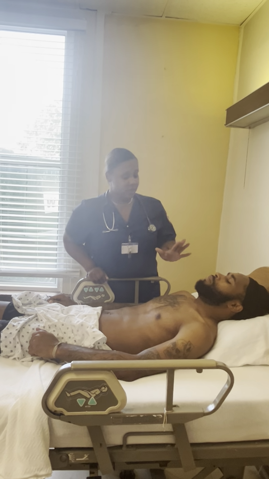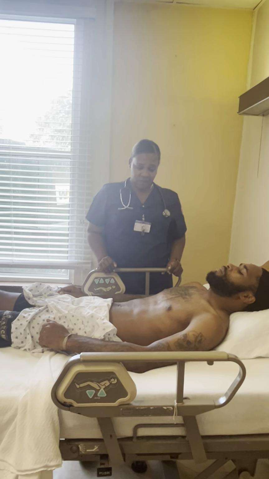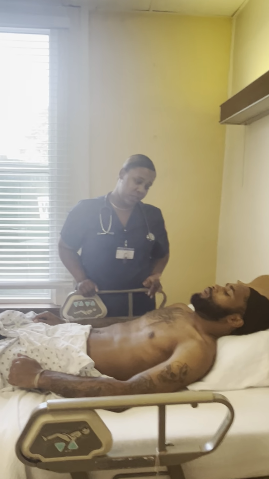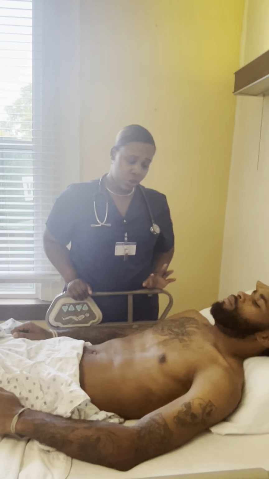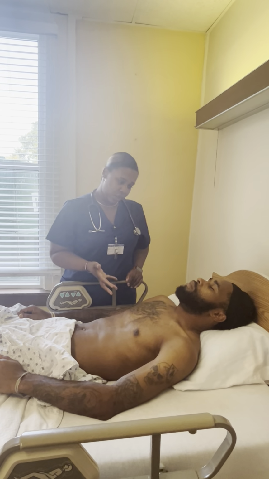Okay, I'm assessing your chest, looking for lifts and heaves. I don't see any of that at this time. Your heart rate should be between 60 and 100. Okay, and we also take note if it is regular or irregular.